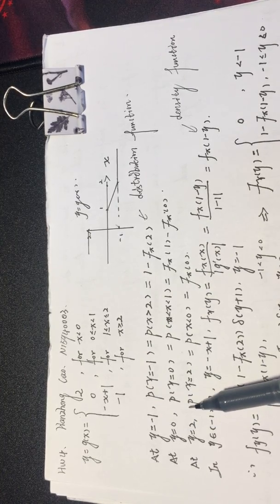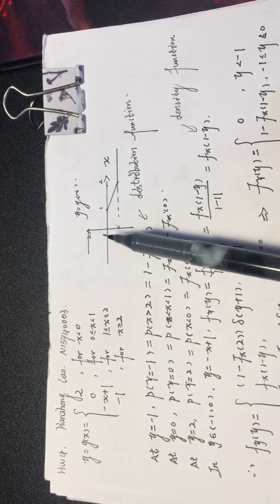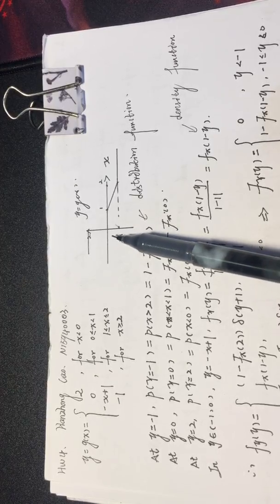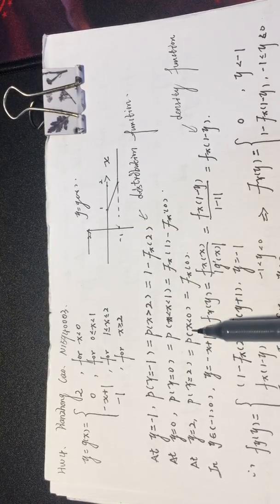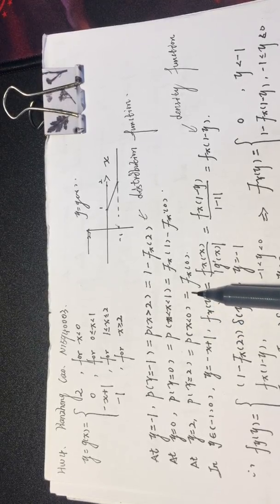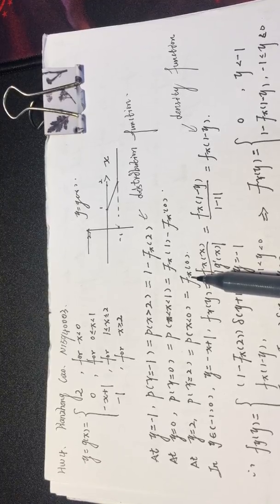The third one is that y is equal to 2. We can know that when x is less than 0, we can make it. So we have to calculate the probability that x is less than 0, so we can write it as the distribution function Fx(0).